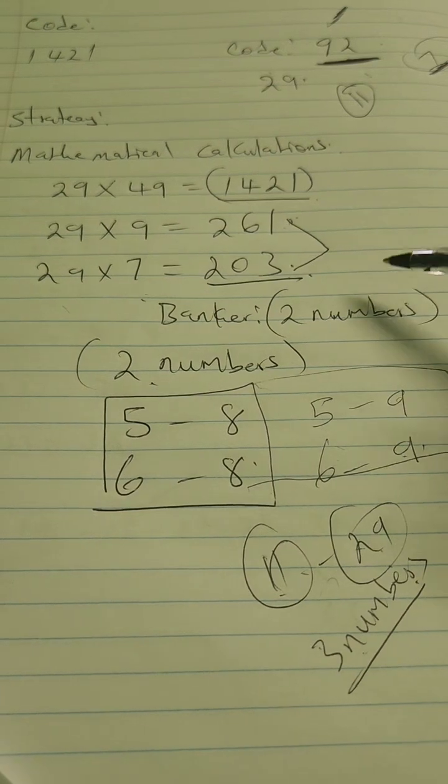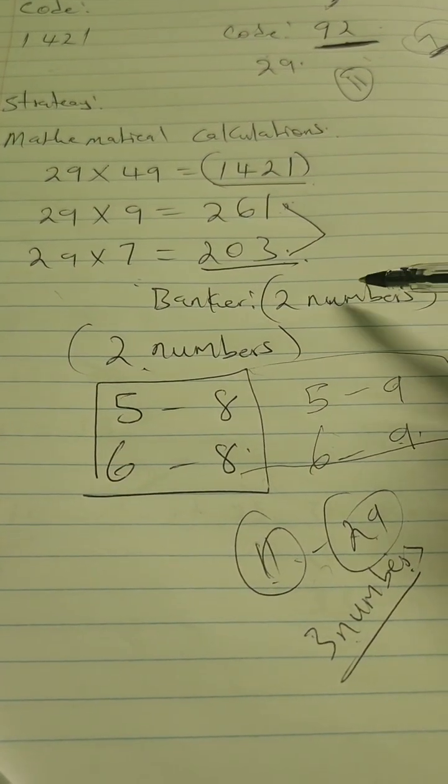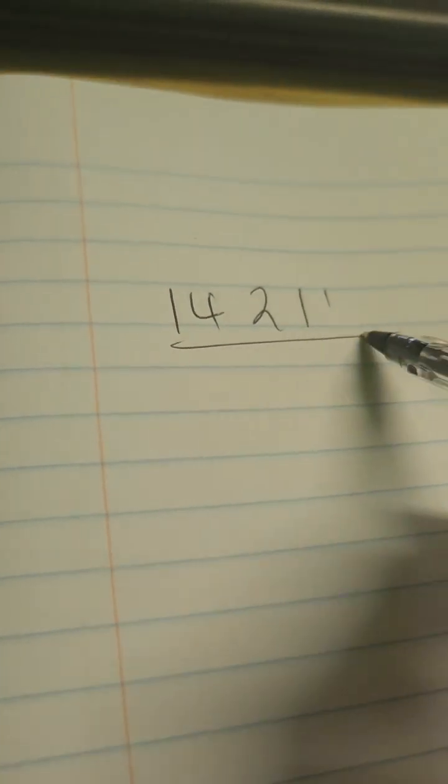Now I'm gonna try and go back to the code here, 1421, and try and break it for you. Now I'm gonna write it this side, code here, 1421. Now that code, when you look at it, it looks complicated, but really it's not. If you wanna win playing that code, what you need to do is first find the flipping numbers, ne?